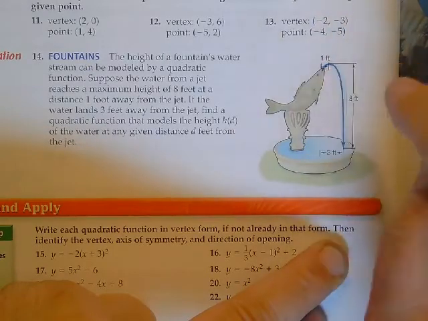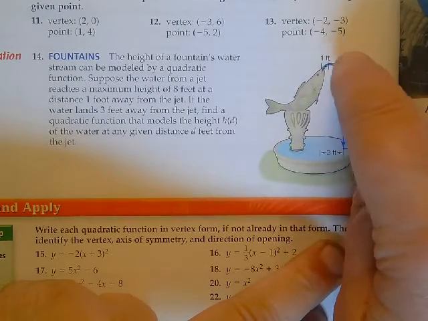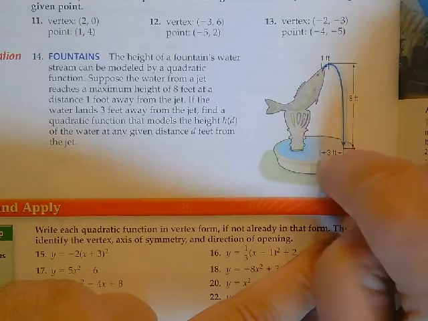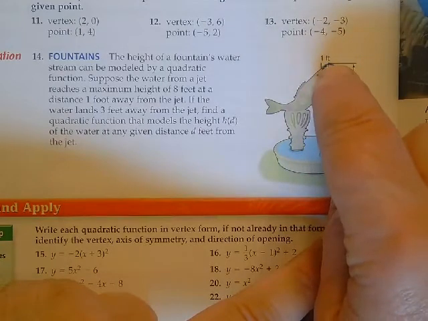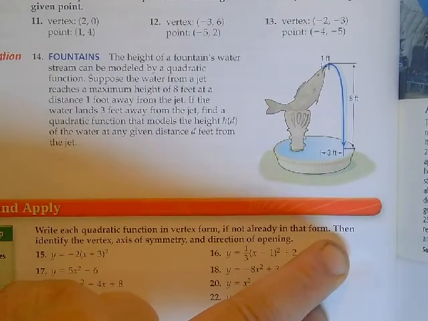And the jet here would have to be 8 feet. It says it reaches a maximum height of 8 feet. So that vertex at the top is 1 foot from the y-axis. So that ordered pair up there would have to be 1, 8. Let's draw that picture with some lines, shall we?